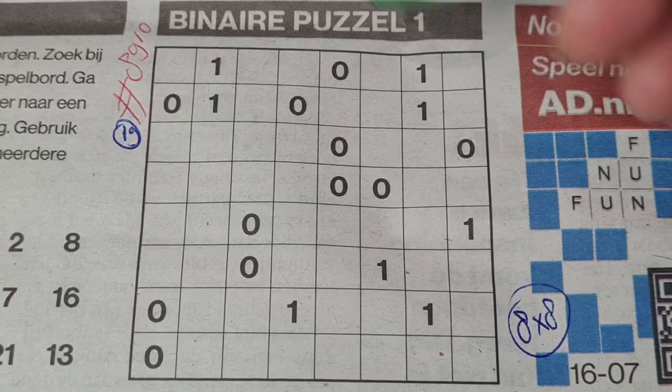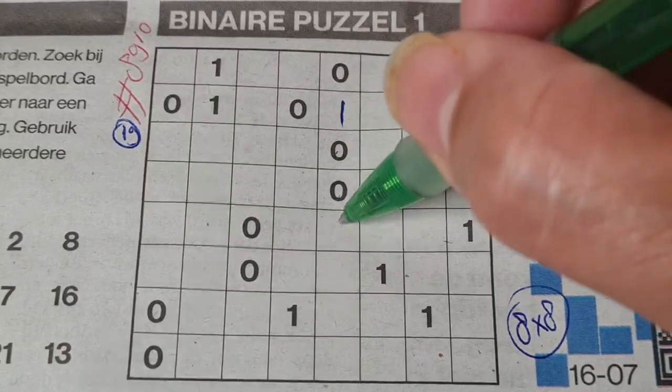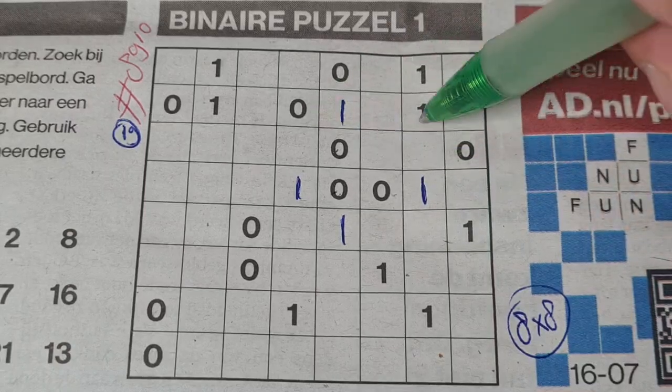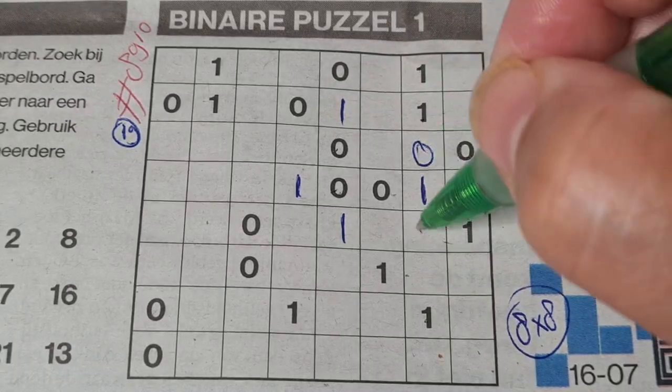There's a lot of double O's. Double O, here one, there one. Double O's, here one, there one. 4 1's we have here, so where's the O's?